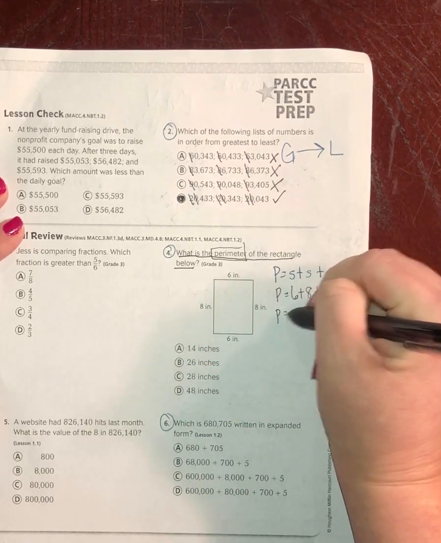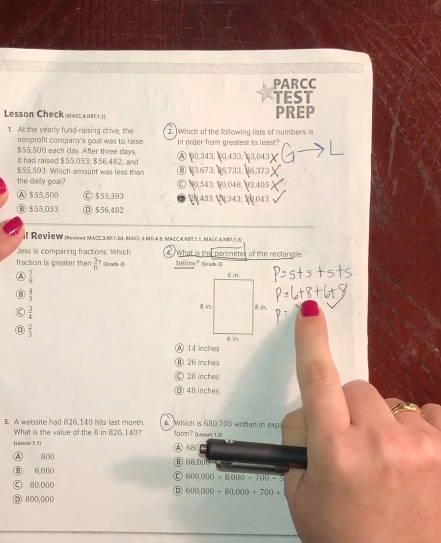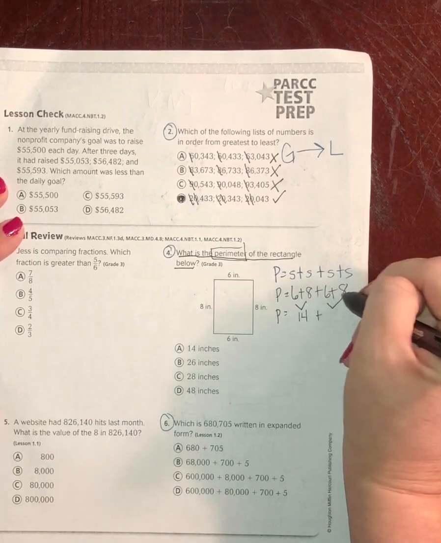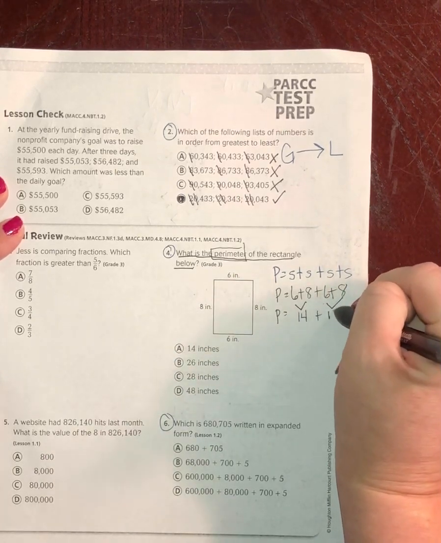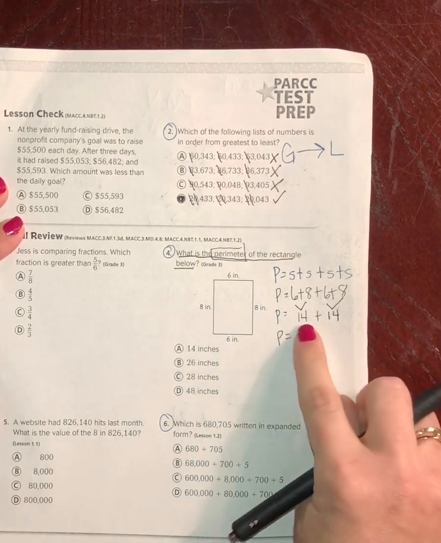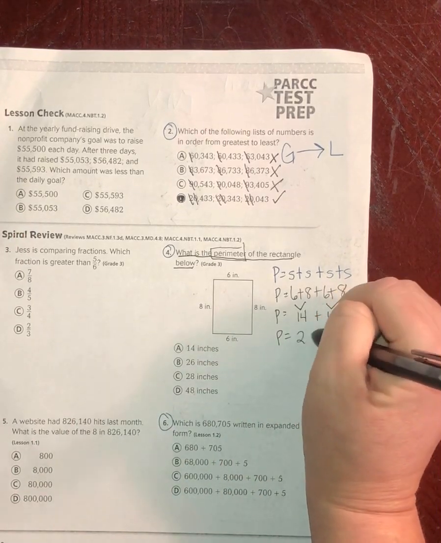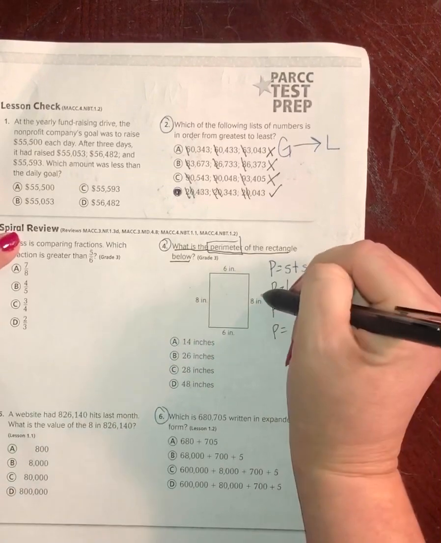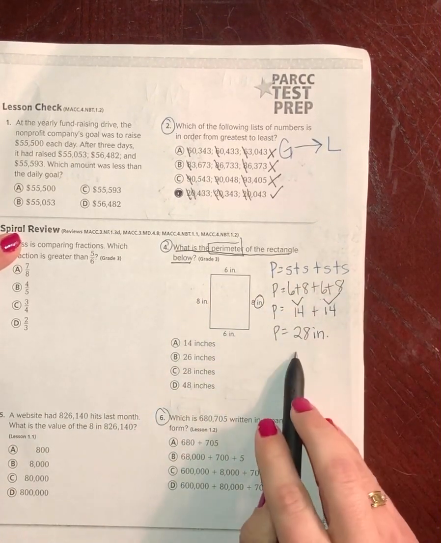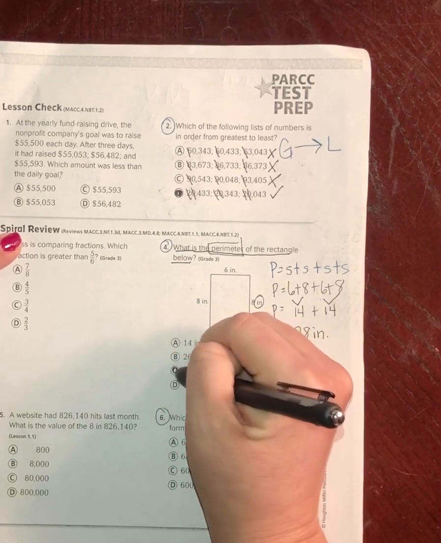I can even take this into chunks and do two addends at a time. So 6 plus 8 should give me 14, which means this is the repeat of the same addition. So I'm going to put 14 over here as well. Then we can add both of those sums together. 14 plus 14 should give us 28. Looking at the measurement, the unit of measure is inches. So our answer should be 28 inches. We compare, and we should have C as the correct answer.